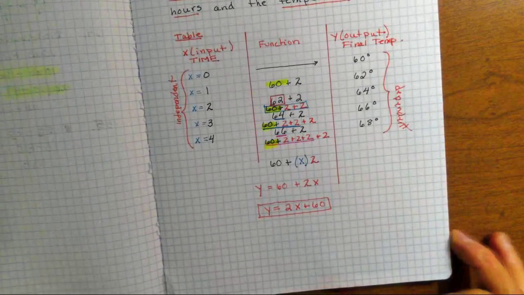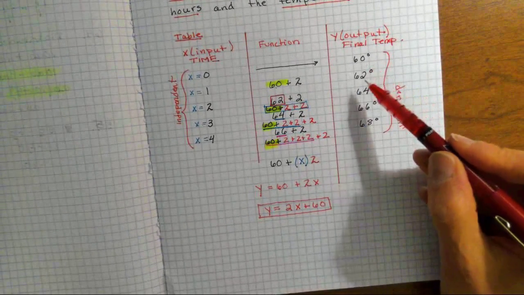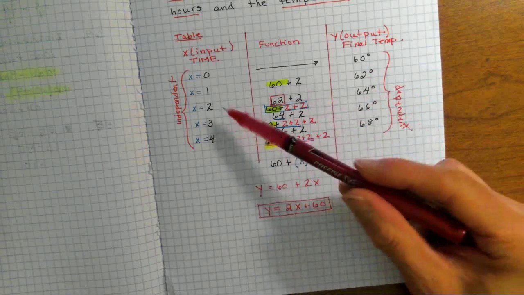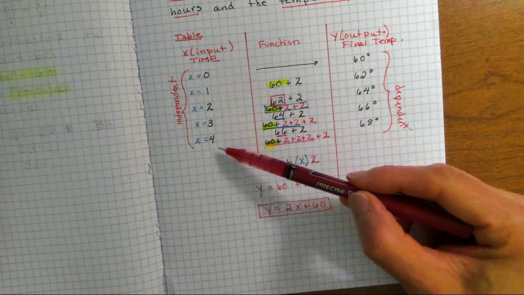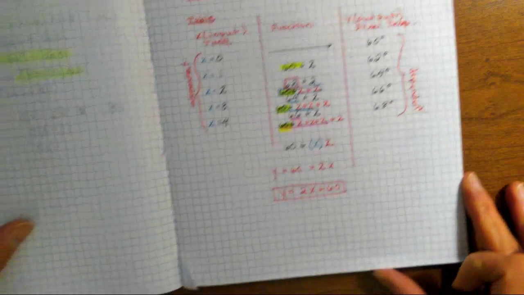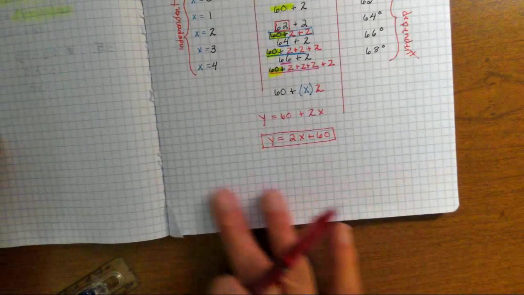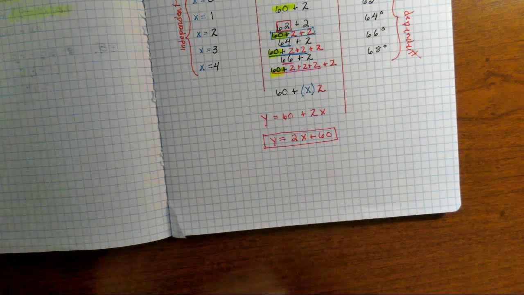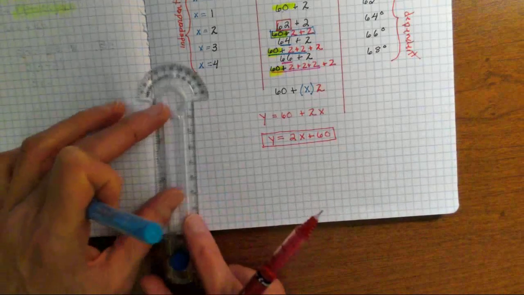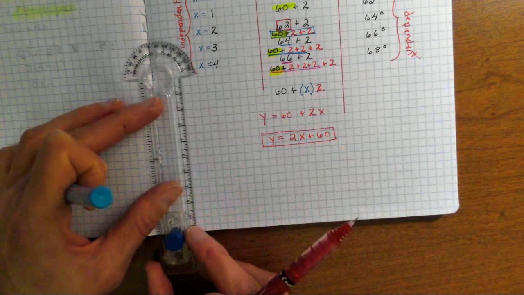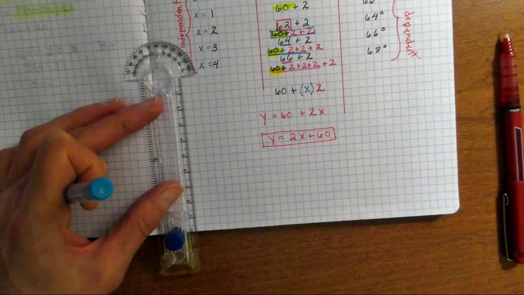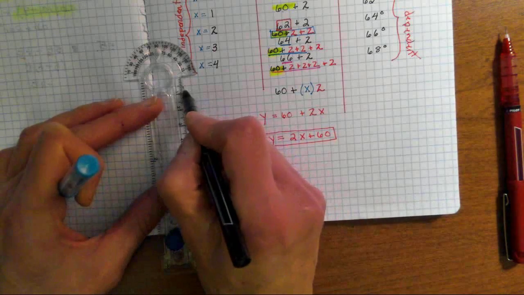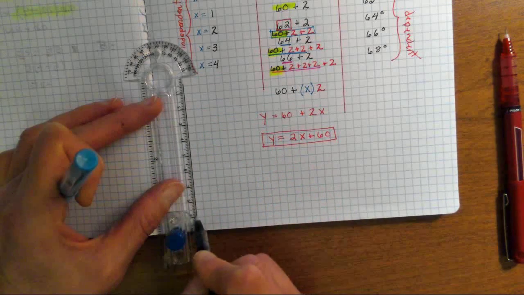So when I go to graph this, I see here that I'm starting at 60 and going up. My time starts at 0 and is going up. So I'm actually going to use this little space down here. So I'm going to go ahead and just make my XY axis over here to the side. And I'm just going to plot some points.